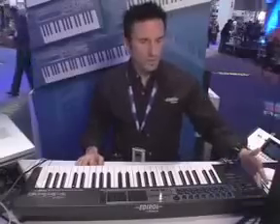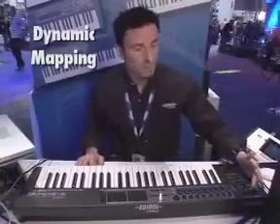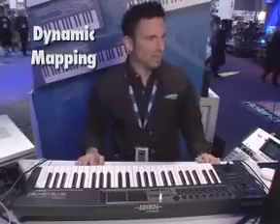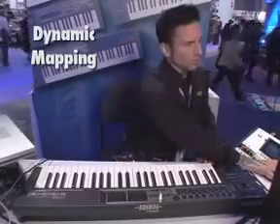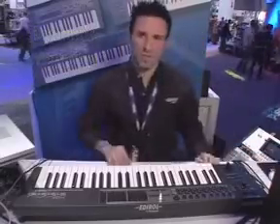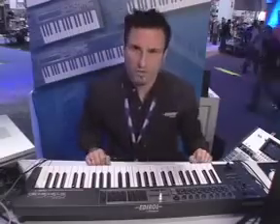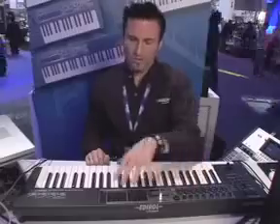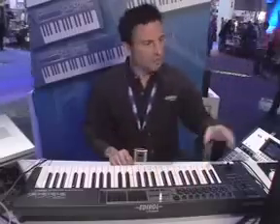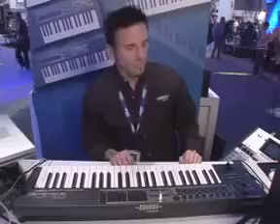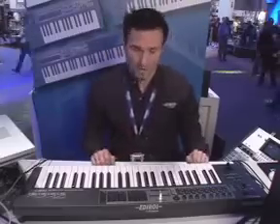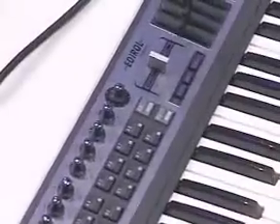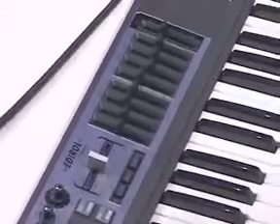Now, some of the other features that are built into these new PCRs. We also have a feature called dynamic mapping. What dynamic mapping will enable you to do is, with the press of a button, look at a soft synth, grab all of the functions from it, and then map them across the knobs, the buttons, and the faders for instant access to the parameters in the soft synth. So that's a very cool feature. That's a feature that's typically not found in controllers in this price range. It's usually found in controllers that are much, much more expensive.